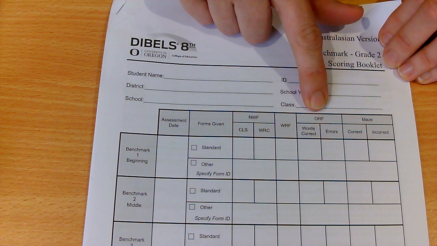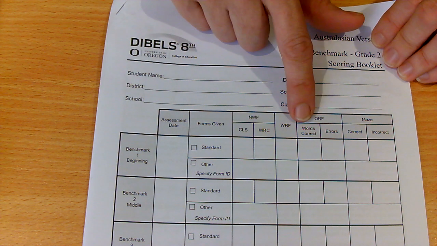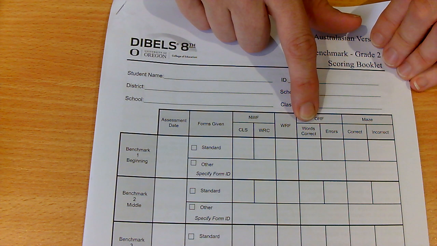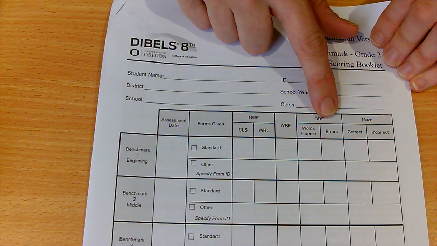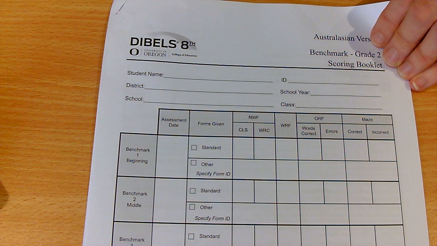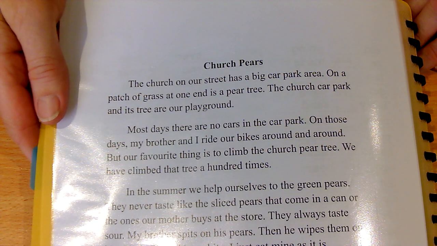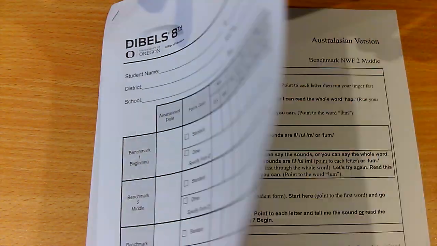The ORF assessment, or Oral Reading Fluency Assessment, is done from grade 1 all the way through to year 6. It counts the words read correctly and is offset by the errors students make in a piece of text of a coherent story. Students will receive a passage in their resource book that they will read along on, where you will have a copy of the same text in your scoring booklet.